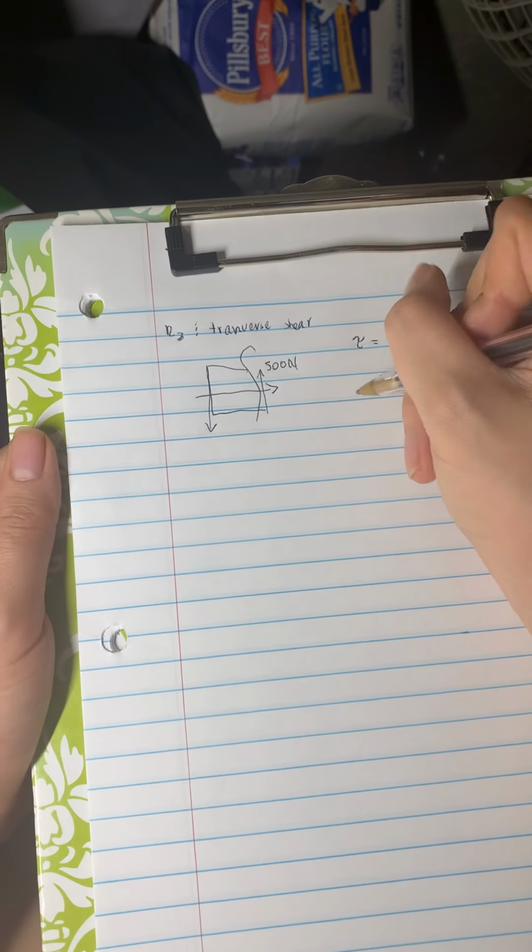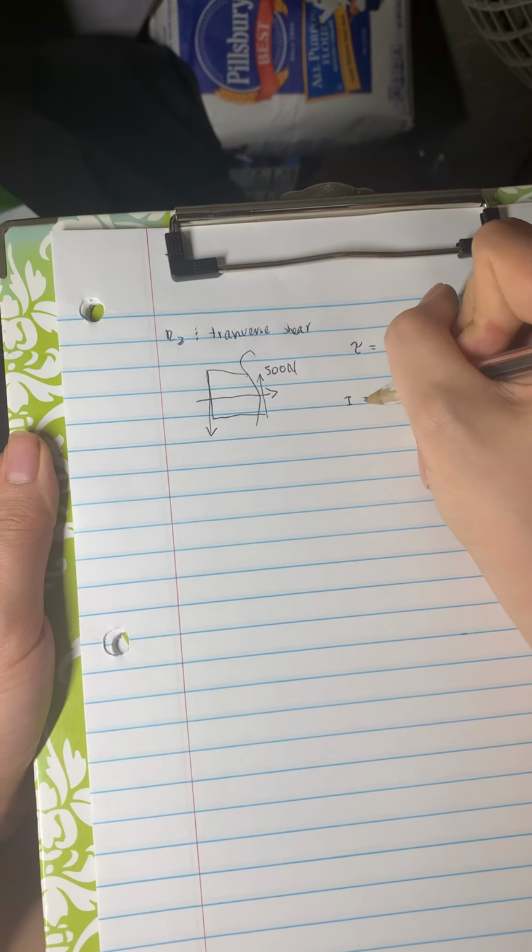So first, we're gonna find I. I is 1 over 12 base height cubed. We're gonna plug in everything. We're going to get 0.06 cubed times 0.032, which is equal to about 5.76 times 10 to the negative 7 meters to the 4th.